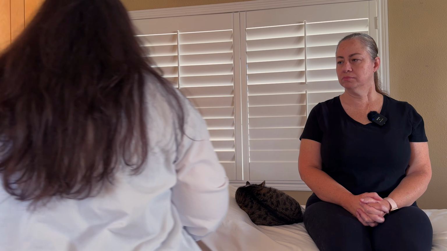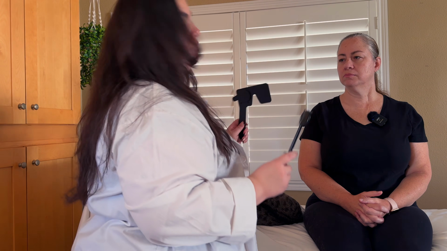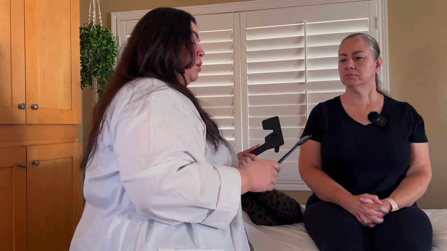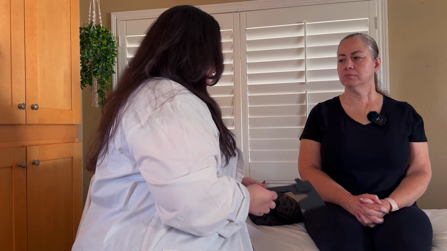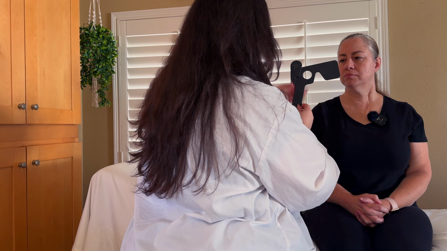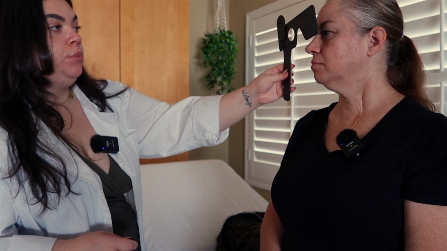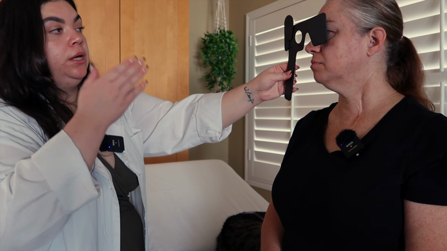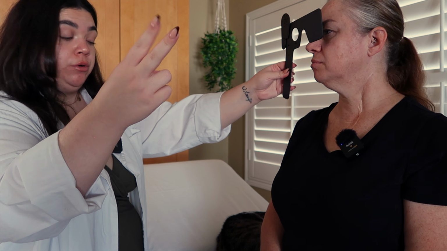Moving on to testing peripheral vision. Now I have a couple different options for a visual occluder. So for an adult examination, we typically would use a standard occluder. Looks just like this. We would place it over the patient's eyes, and obviously one side would be occluded, and then we can test for peripheral vision. Now this does essentially the same thing, except it's just a little more kid-friendly. It has a little face on there.